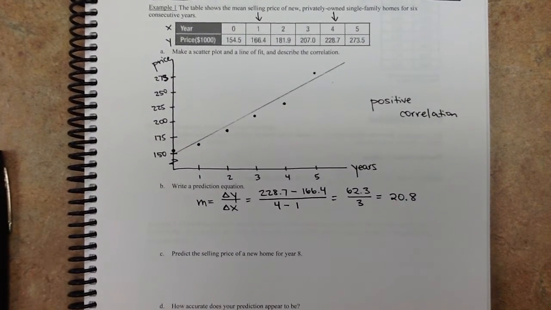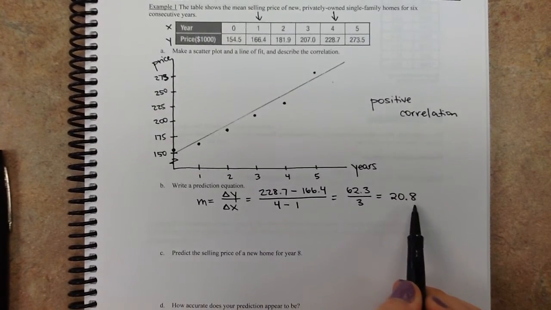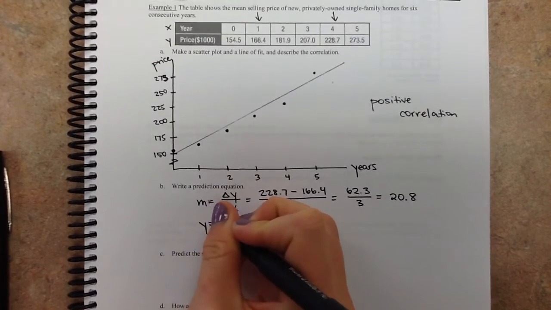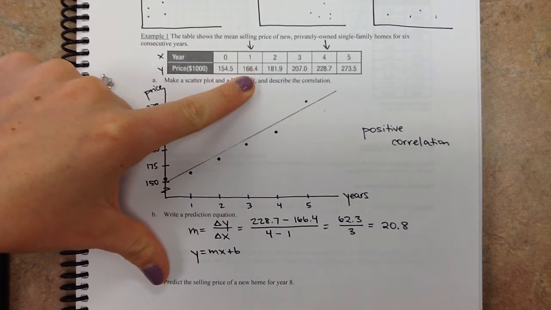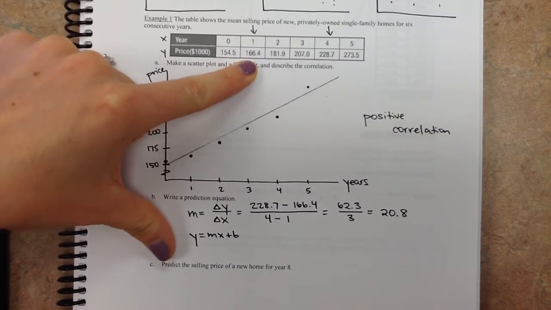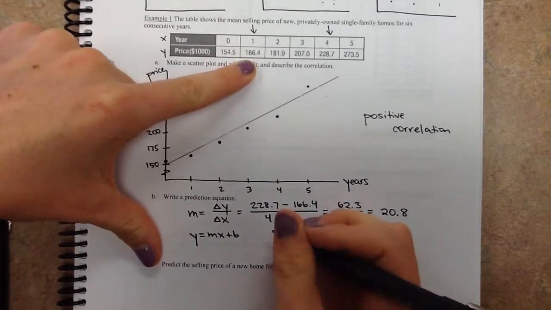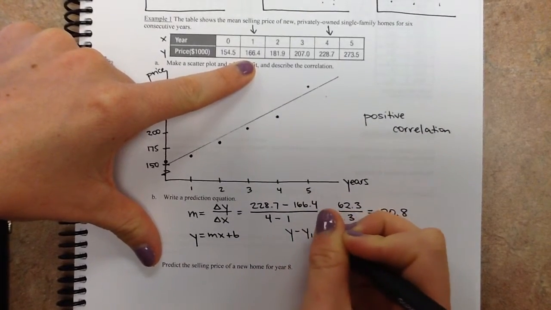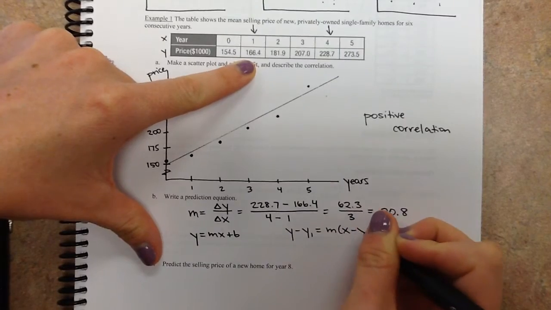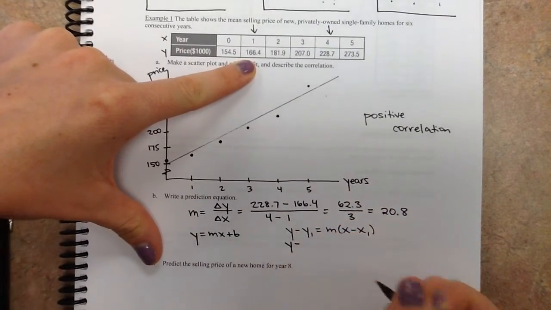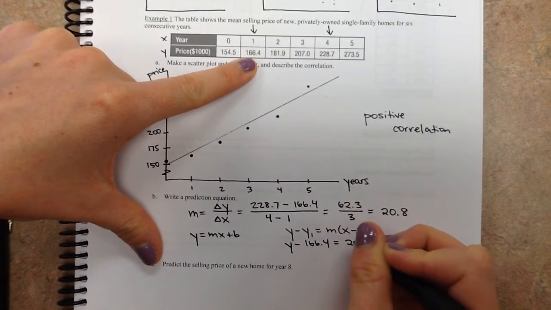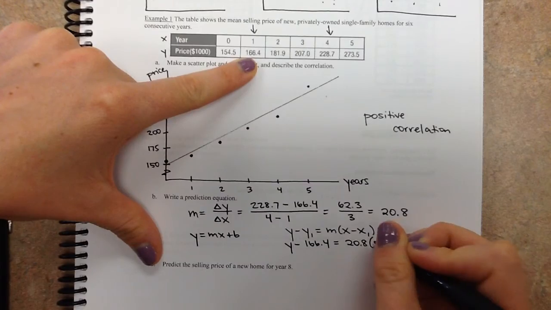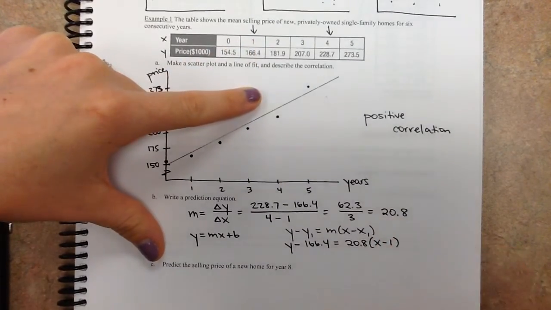Then, remember, we learned how to make an equation by giving a point and a slope. So this is my slope. So remember, I'm trying to do this: y equals mx plus b. So just pick a sample point. You can use one of the ones we use, like this one, for example. So remember, point slope form is an easy way to just plug in. So we start with this. So y minus, and the y value I'm using is 166.4, equals the slope, which I just found to be 20.8, and then x minus the x value I'm choosing, which is 1.